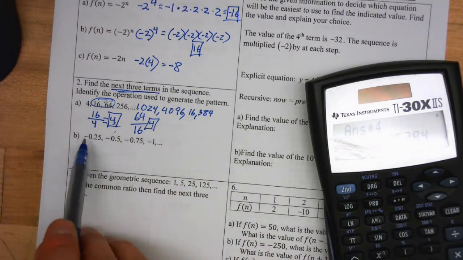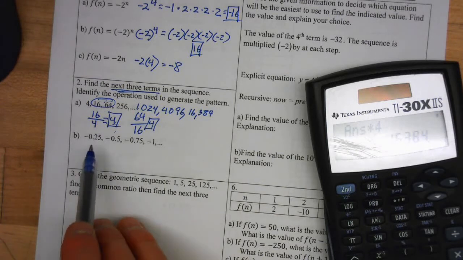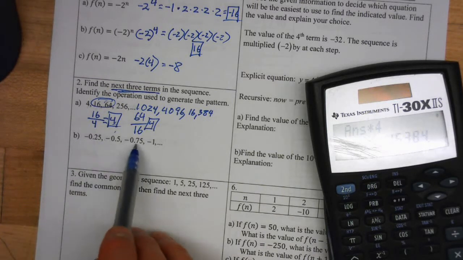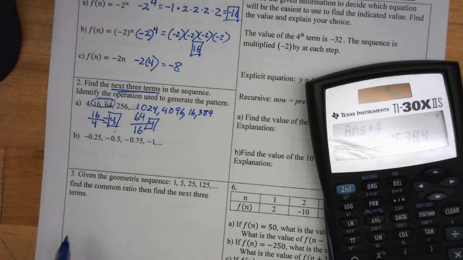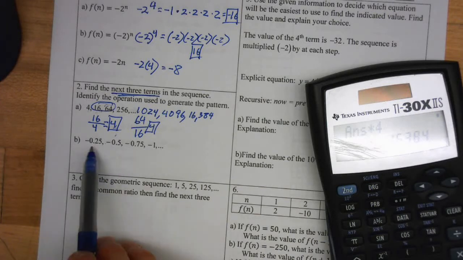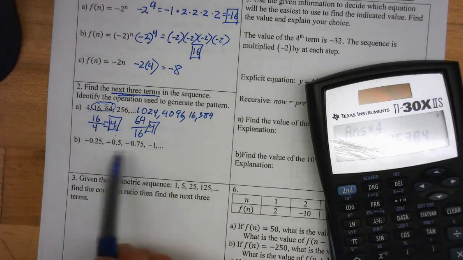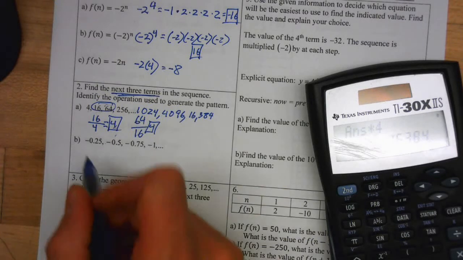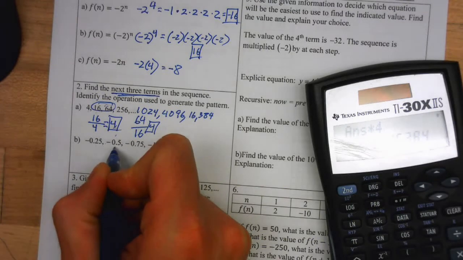Okay, this one, it is not being multiplied, and you can tell that it's not being multiplied by a negative number because it doesn't go back and forth with the negative number, because the negative number times the negative number is, of course, positive. So this one, we're looking at finding a sequence here going on, and we're trying to figure out, okay, is it being multiplied or subtracted? And it looks like this one's being subtracted. So it's subtracting 0.25 each time.